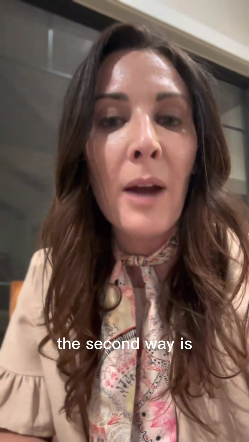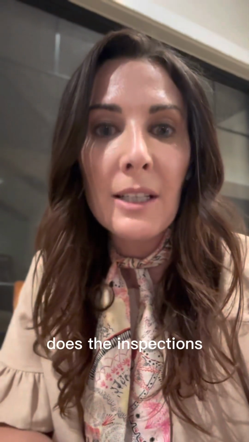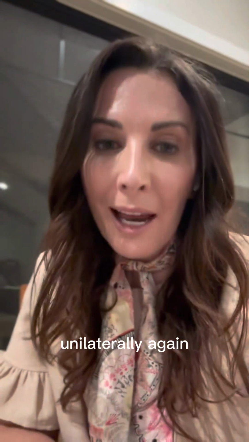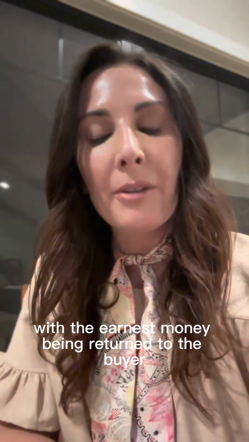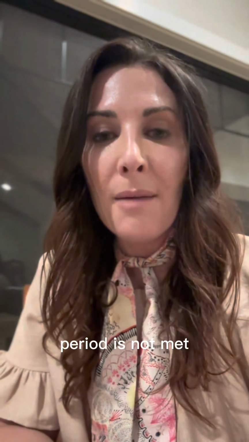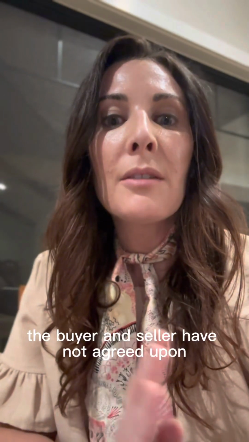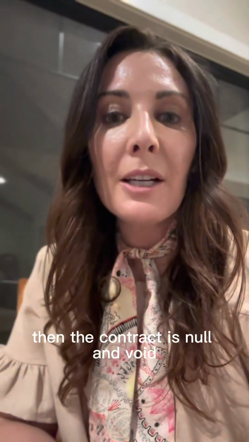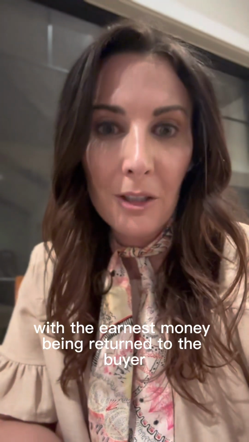The second way is in the inspection period. If the buyer does the inspections and finds those unfavorable, he or she may back out due to inspections unilaterally, again with the earnest money being returned to the buyer. And then the third way is if the resolution period is not met, meaning that the buyer and seller have not agreed upon inspections, and the resolution period runs out, then the contract is null and void, with the earnest money being returned to the buyer.